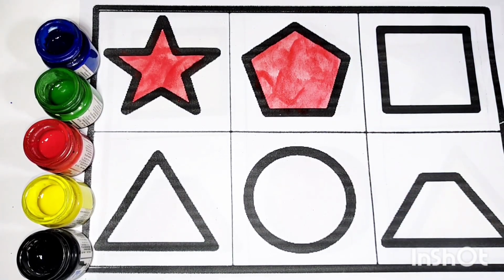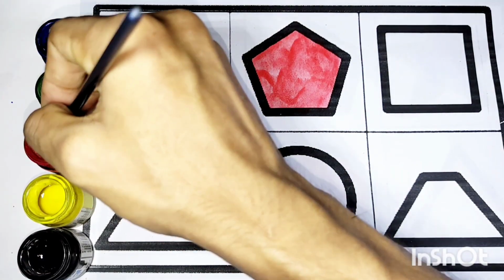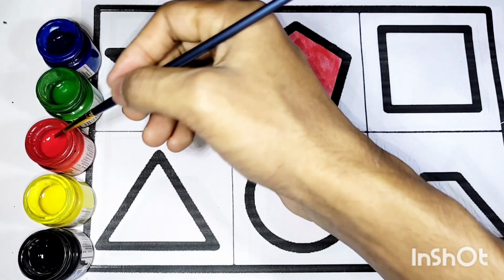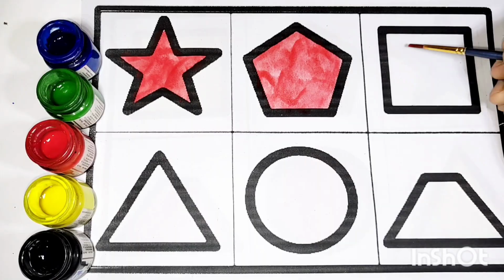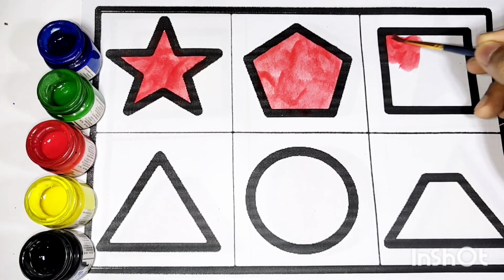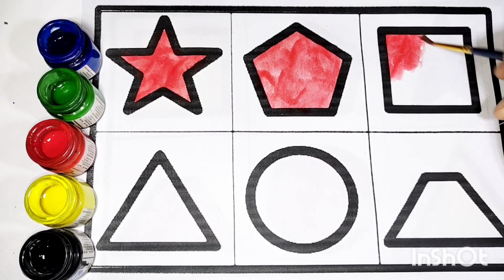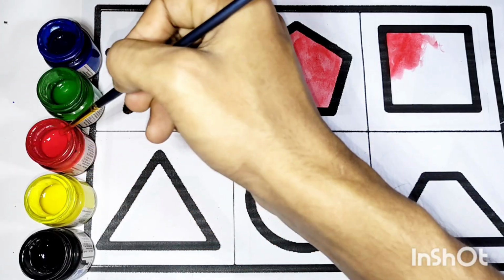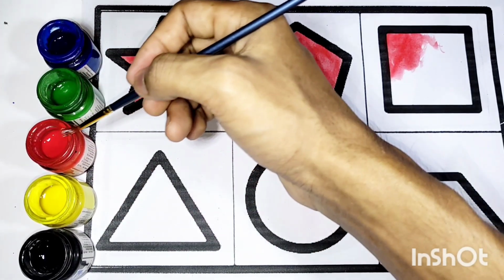And the next one is square. We are again using and coloring the shape of square. We are again using the color of red.